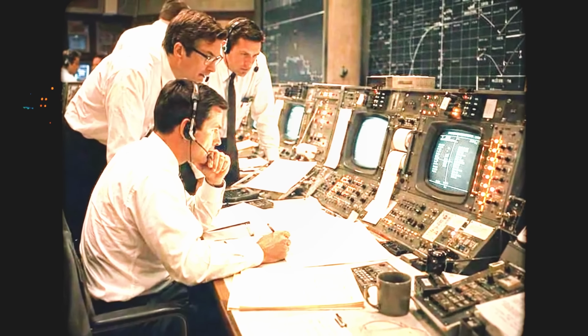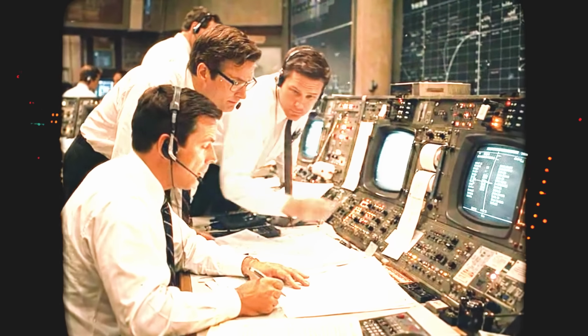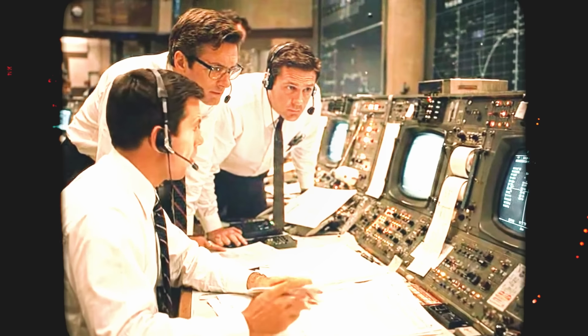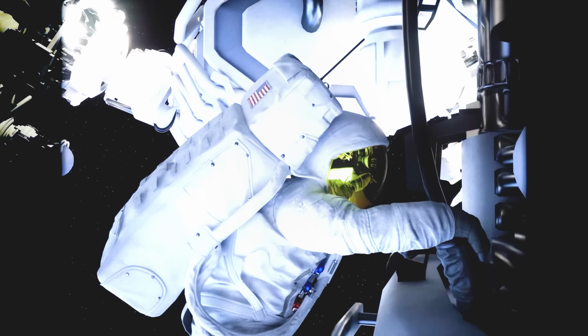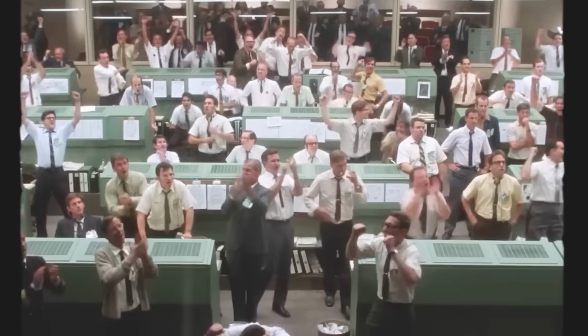If we shut the system down, what happens? If we move power here, what happens? If we use this sequence instead, what fails? They simulated everything first. Only after testing the solution on Earth do they tell the astronauts what to do in space. That decision-making approach helped bring Apollo 13 home safely.